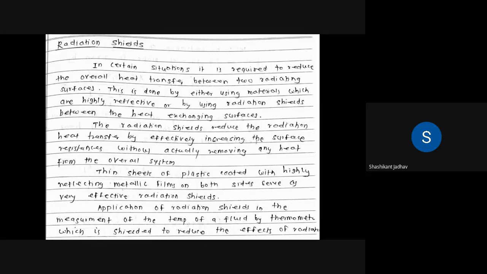म्हणजे radiation मुळे जे काही हीट ट्रान्सफर होणार आहे, त्या टेम्परेचर मेजरमेंट वरती जो काही इफेक्ट होणार आहे, तो रॅडिएशन शिल्ड मुळे कमी होणार आहे. Okay, so for these applications we have to use the radiation shields. Okay, so this is the application. समजले का बघा radiation shield? I will explain once again.